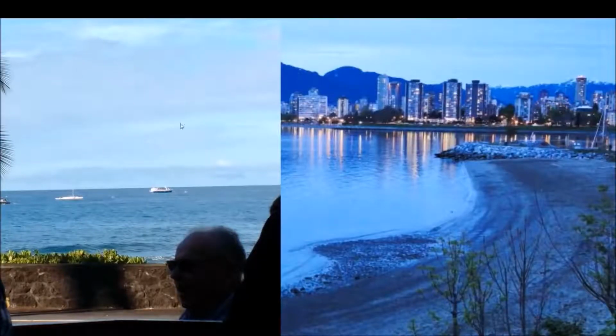What got me into looking at this was taking a trip to Hawaii. I'm from Vancouver. This is a picture on the right of a Vancouver tide. And I went to Hawaii expecting tides to behave similarly as they would in Vancouver. I think most people just assume tides are the same everywhere.